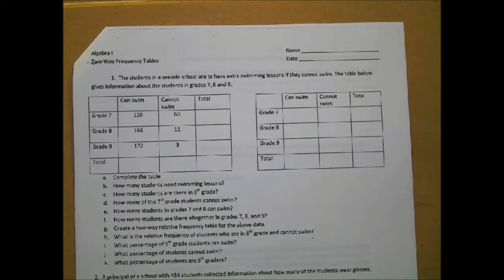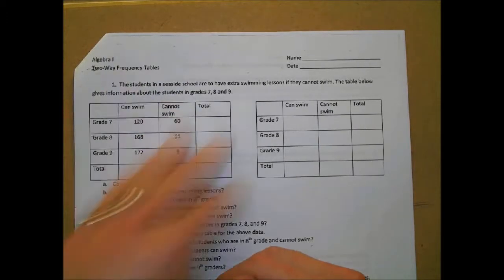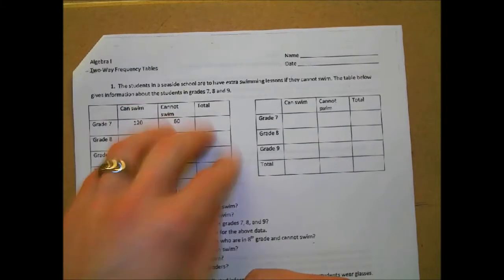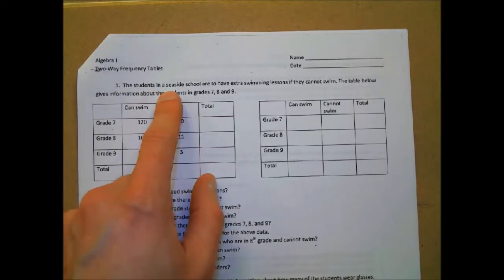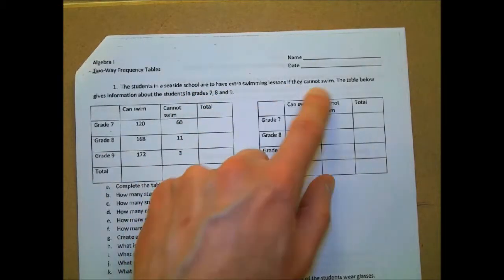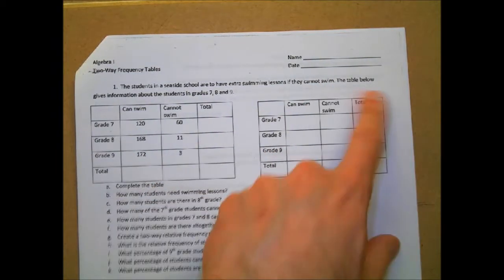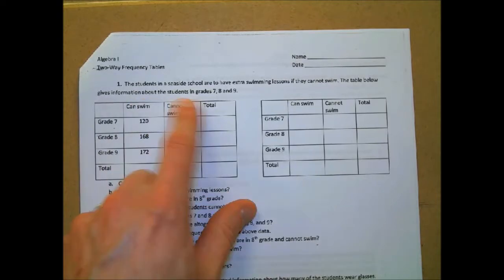Okay, so don't be scared here by the tables, okay? These are called two-way frequency tables, and I'll show you what the two-way part is and what the frequency part is. Remember, frequency is just how often something occurs, right? And so we'll read the scenario here, and then we'll see about this table. So the students in a seaside school are to have extra swimming lessons if they cannot swim. Okay, right? You live near the sea. You want to make sure that your students can swim. The table below gives information about the students in grades 7, 8, and 9.